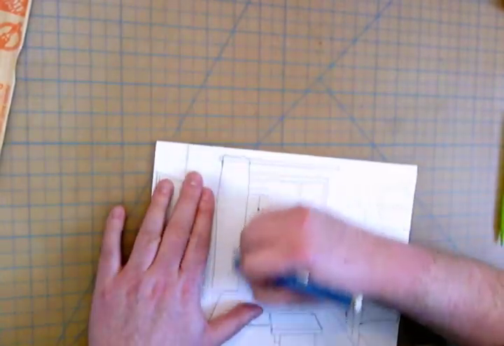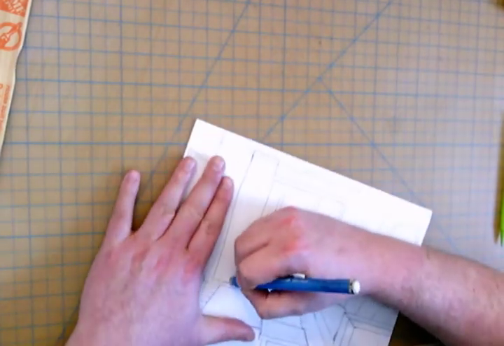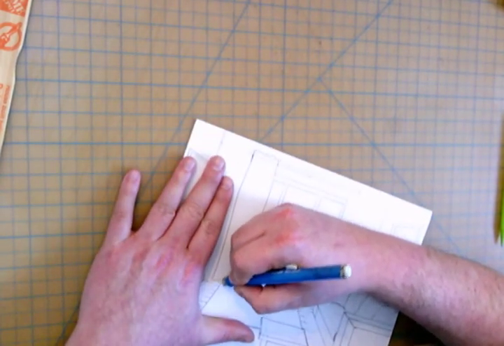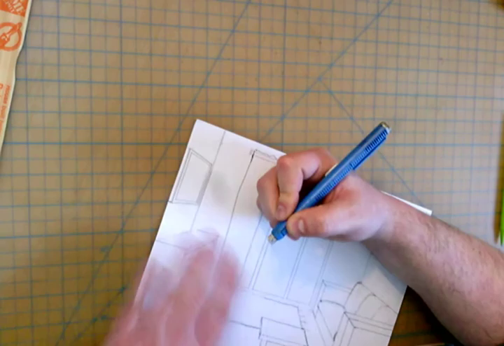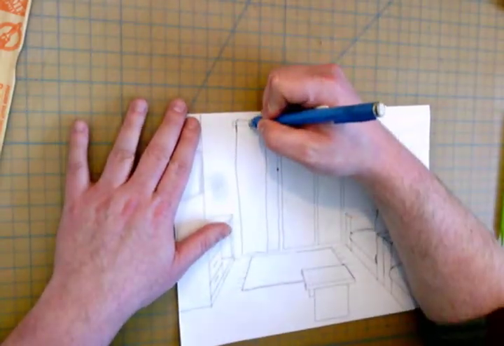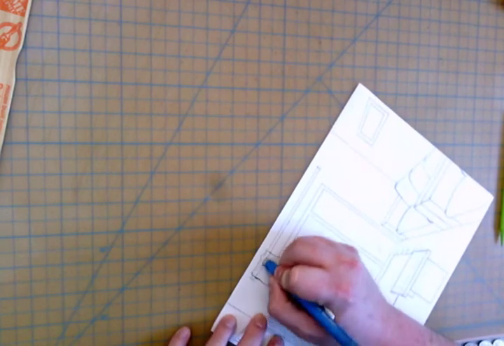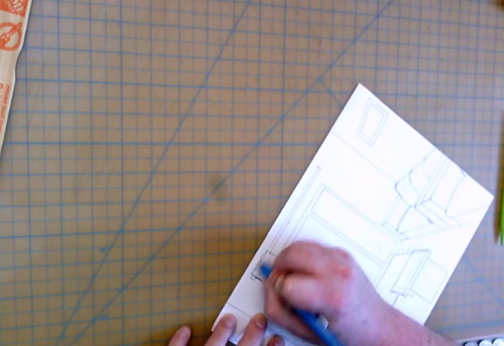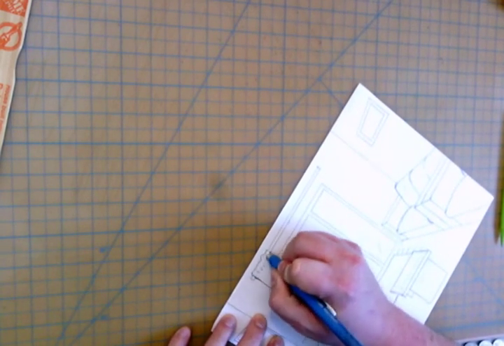Get rid of our streak marks. There we go. And we're going to erase most of this bar. I guess we can erase the whole thing and draw it back in. I'm kind of weird when it comes to drawing. I like erasing.